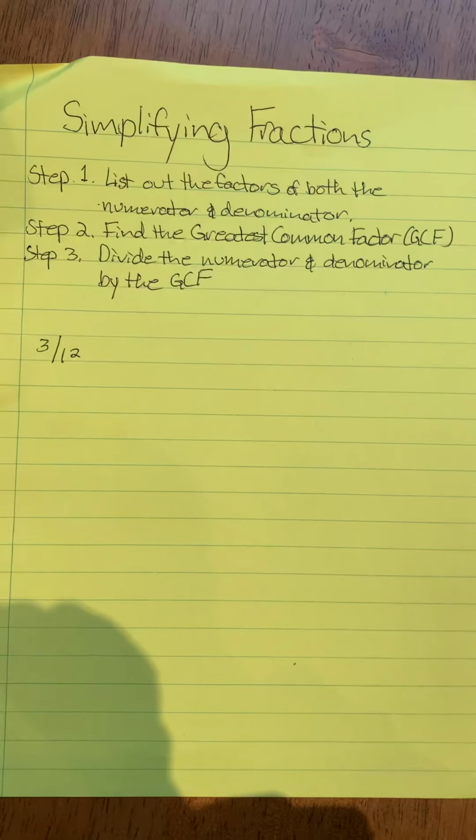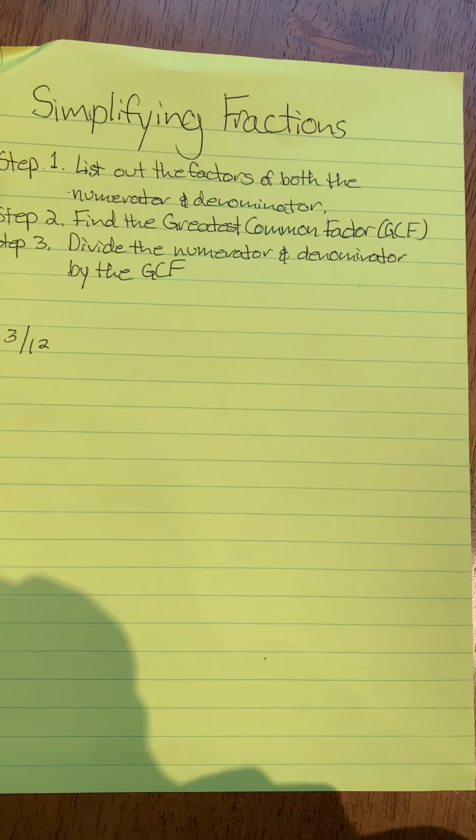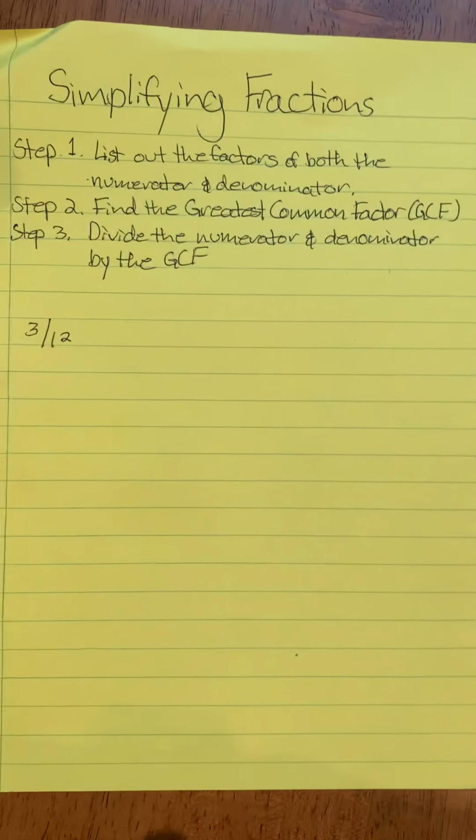Hi guys, this is the math assignment for Monday, April 27th. We are doing simplifying fractions.